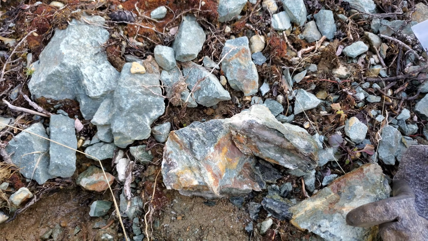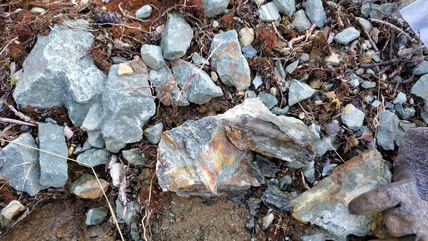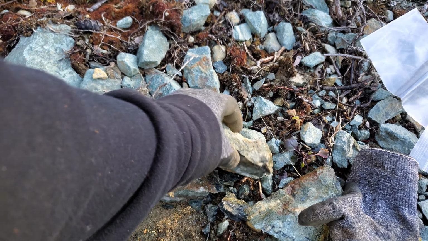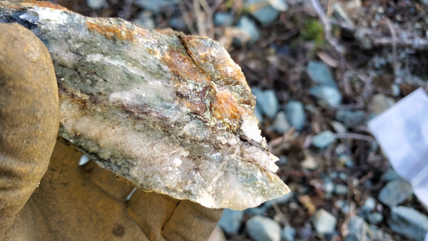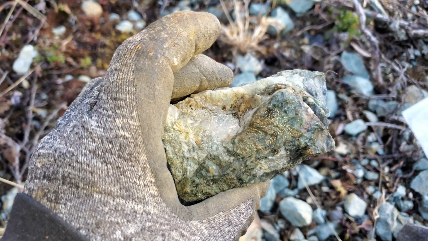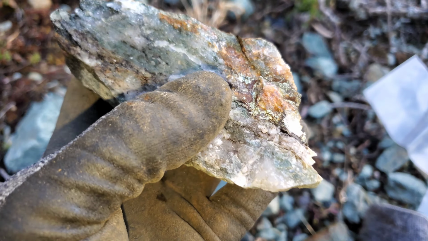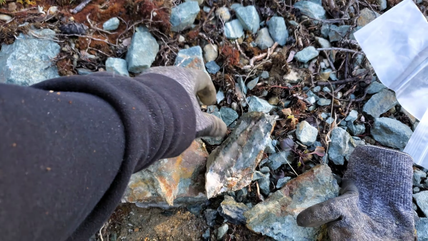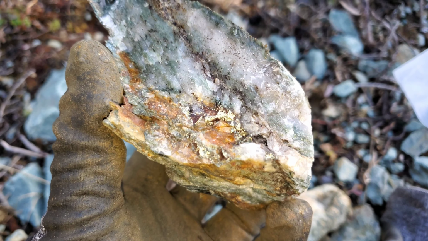So there's loads of quartz float all over the place, and it's coming from somewhere in the bank along here, right next to that showing. And here's a typical piece of your quartz. A lot of it's barren, or a lot of it has iron sulfides like you just saw in the other showing, but the occasional one is mineralized with really nice chalcopyrite.